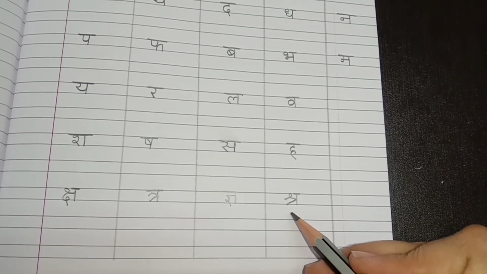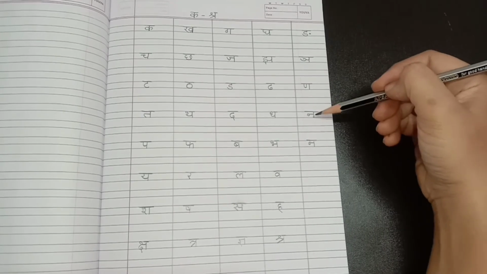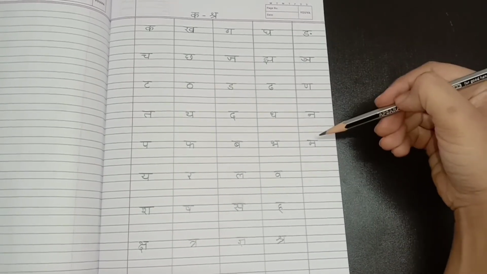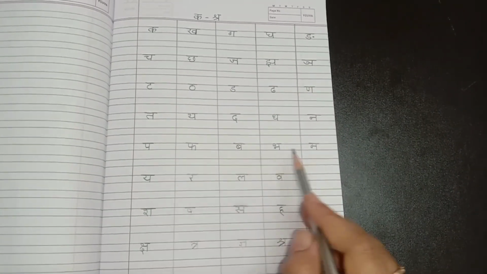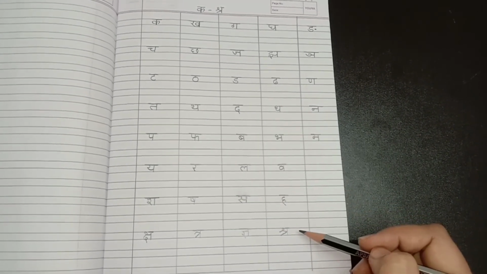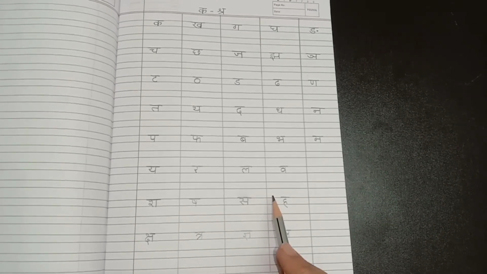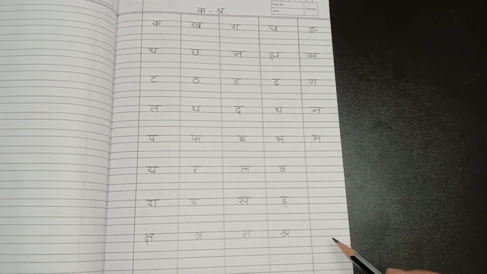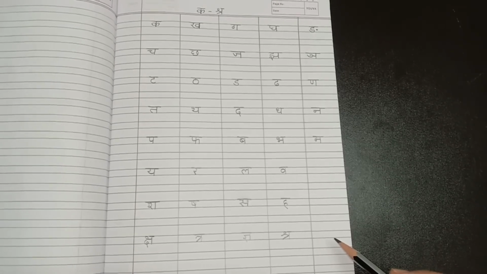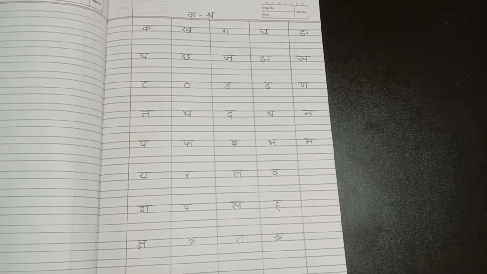Vyanjan shra. See kids, 1, 2, 3, 4, 5. These 5 lines have 5 Vyanjans and 6, 7, 8. These 3 lines have 4 Vyanjans. So in 5th column we will not write anything. Now let's read one time Vyanjan ka to sh.